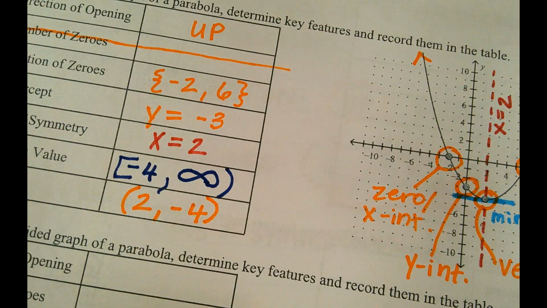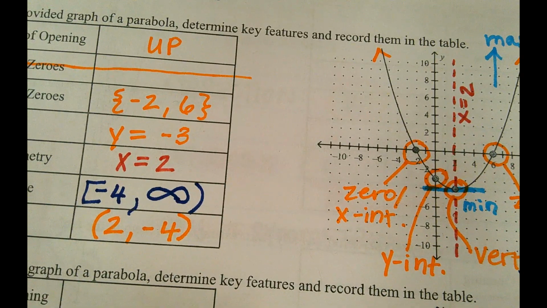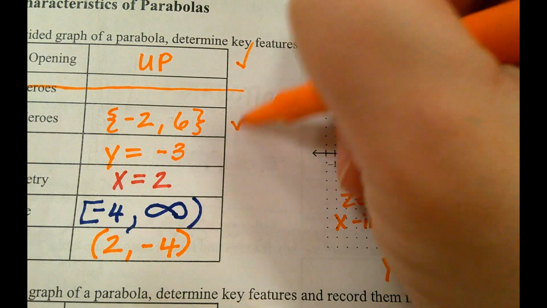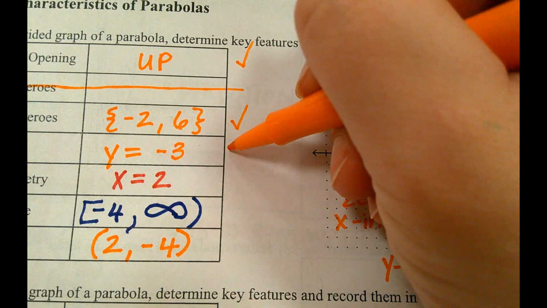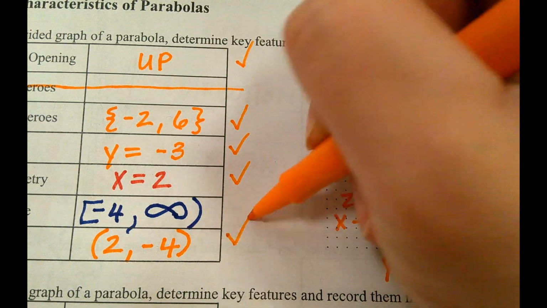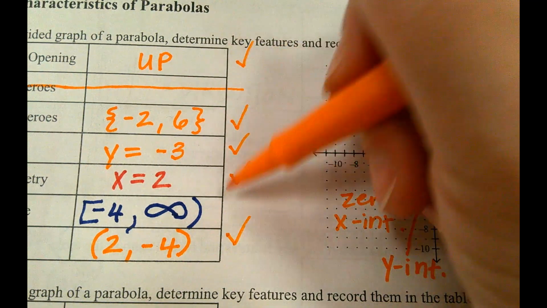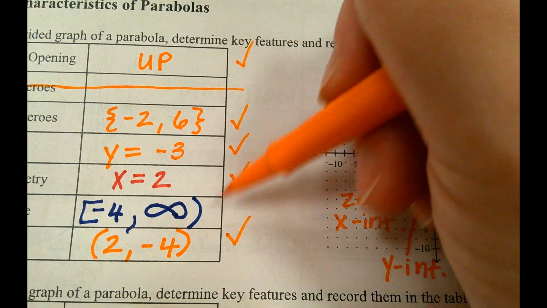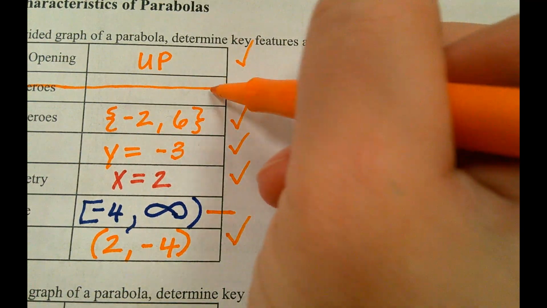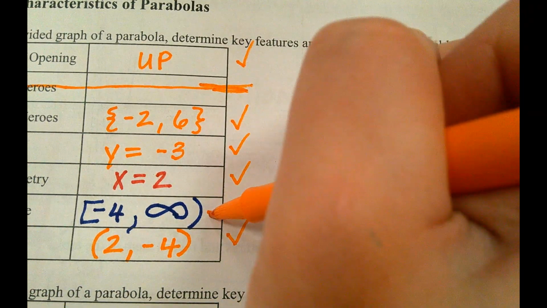I'll put a check mark next to the things that I will want you to know, and that's just the direction, the x-intercepts or the zeros, the y-intercept, axis of symmetry, and vertex. So just these 5. These other 2, you don't necessarily have to know. These are optional.